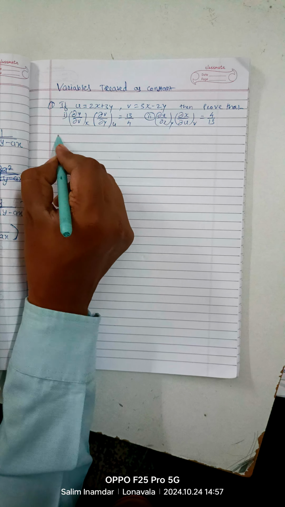So I will get 2y is equal to 3x minus φ, isn't it? Therefore y will become 3 by 2 x minus φ by 2, isn't it? I have divided throughout by 2 and we got this one. Now y is a function of x and φ here, so we can find out this derivative.